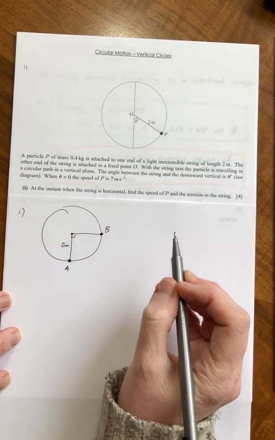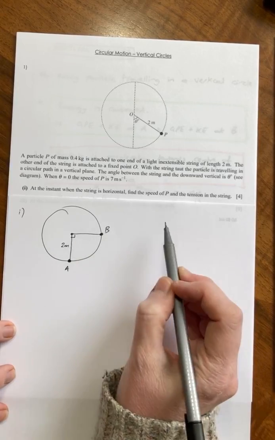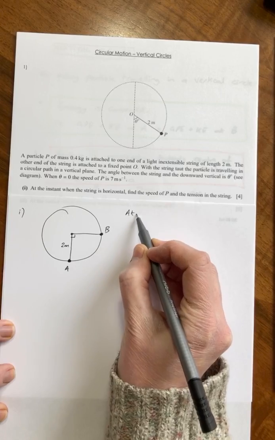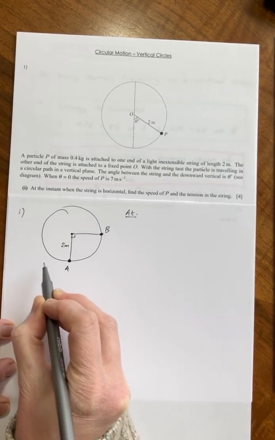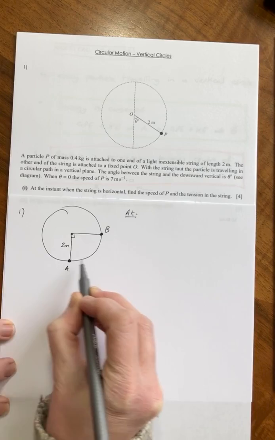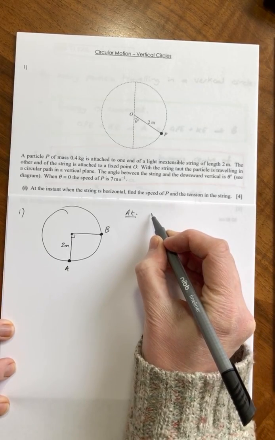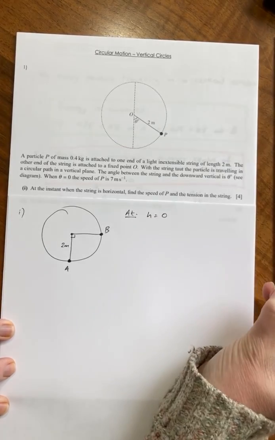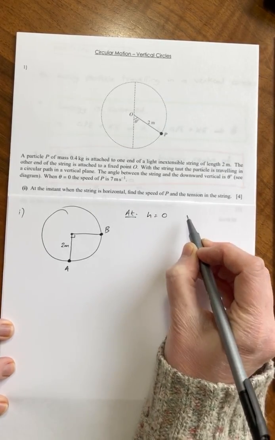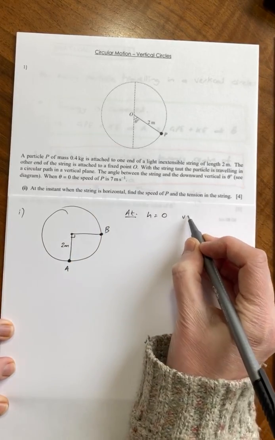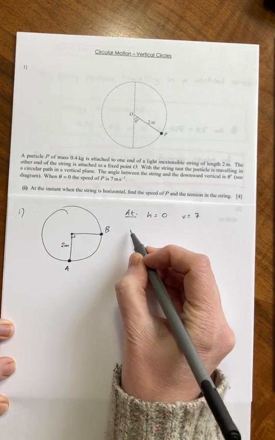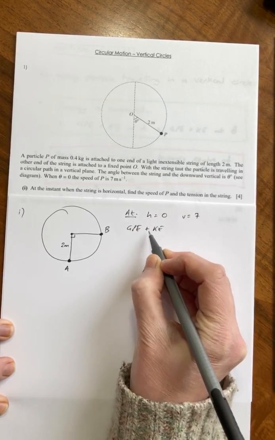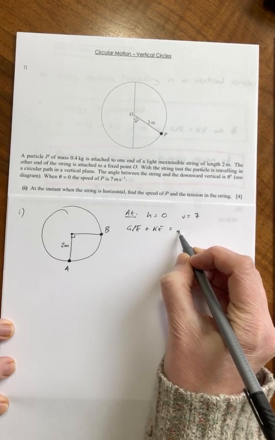I'm going to start off by considering the energies. I think in every single question, that's what we start off by doing. I'm going to work out what's going on at A. I'm going to take my 0 level to be the bottom, and it's generally good to keep things positive when you can. So I'm going to say that h is equal to 0. I also know that the speed is 7, so v is equal to 7. So I'm going to write down my energies. Always make that clear, please. Put GPE plus KE. There's nothing much to it, really.